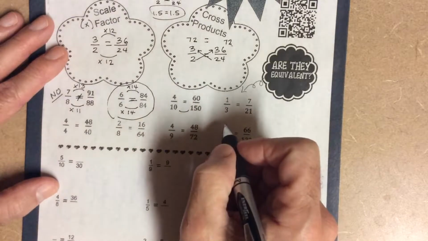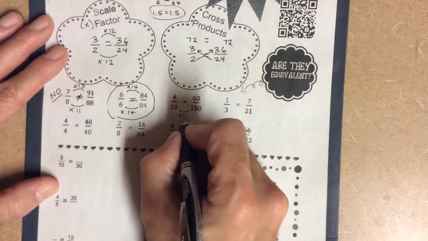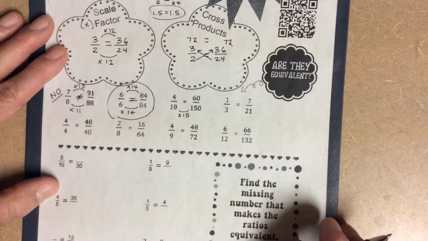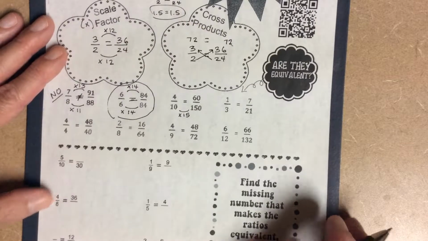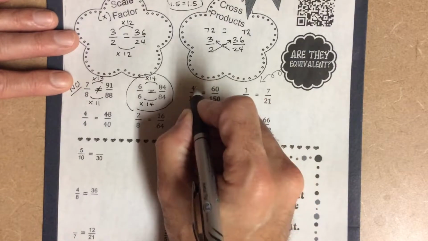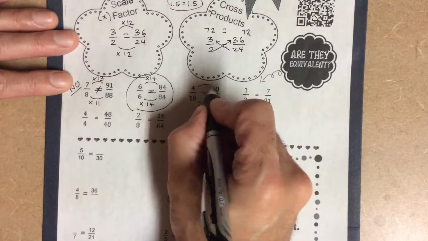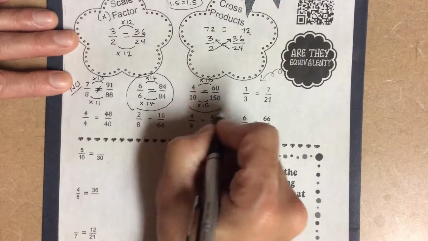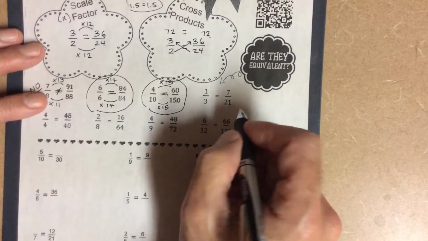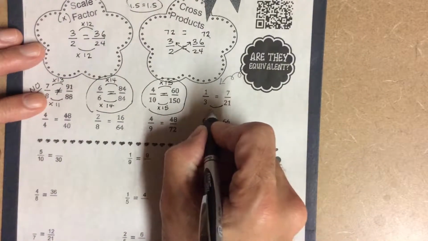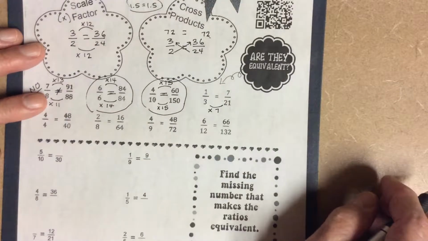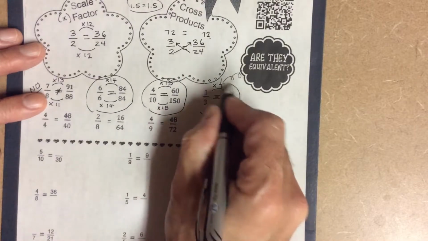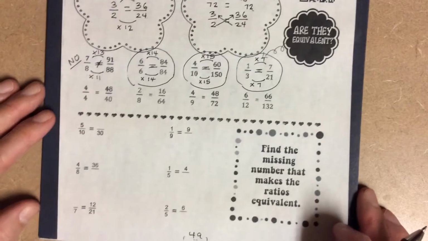150 divided by 10. Well, it's 15. What's 60 divided by 4? I'm waiting. Answer me. What's 60 divided by 4? It is also 15. Same factors. These are equivalent. 21 divided by 3? Well, this is counting by 7s. 3 times 7 is 21. And guess what? 1 times 7 is 7. This works. So that's using scale factors.